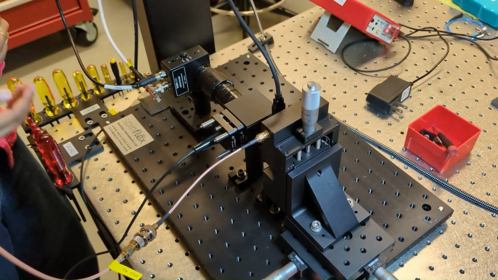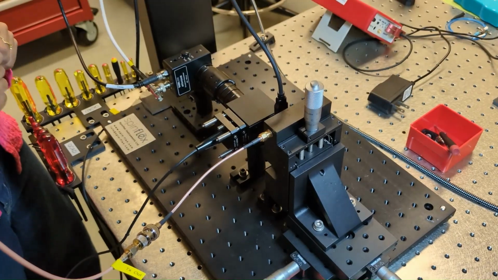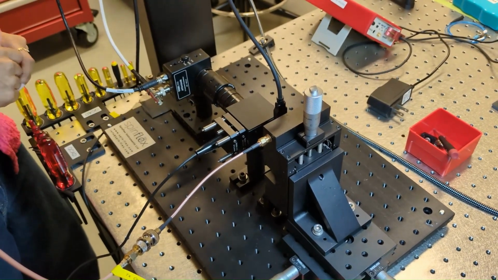So the goal of today's lab is to excite the NV center using a green laser and then collect the red photoluminescence that's emitted from it. We will collect it using a dichroic lens first that goes into a photodetector. This is our experimental setup. Here we have the green laser and here we have the diamond. This is the photodetector that collects the red photoluminescence, and this is a dichroic lens.